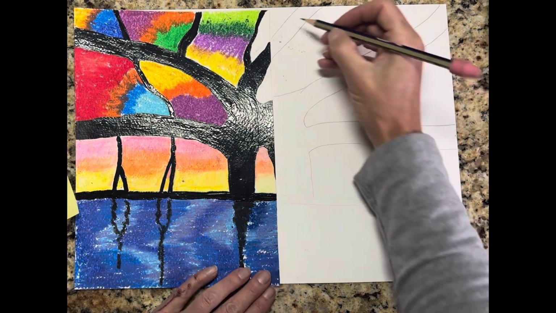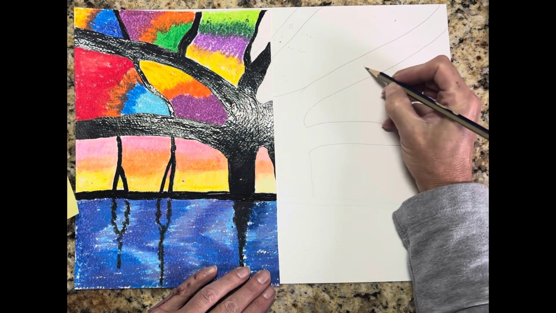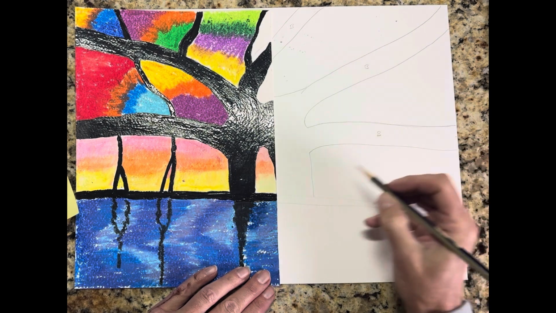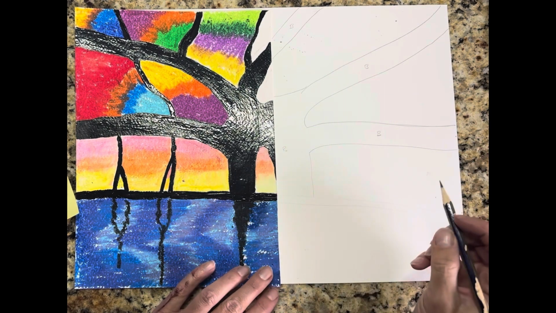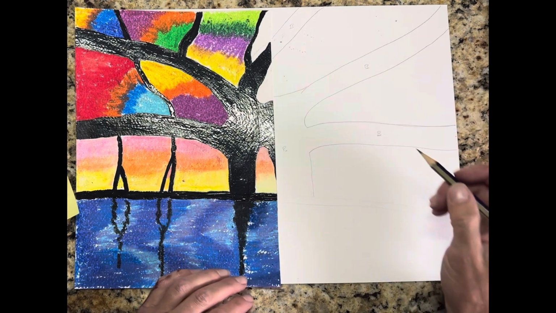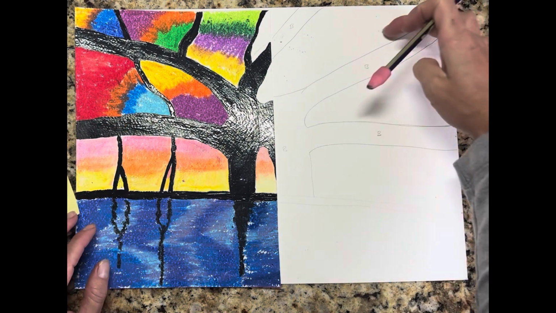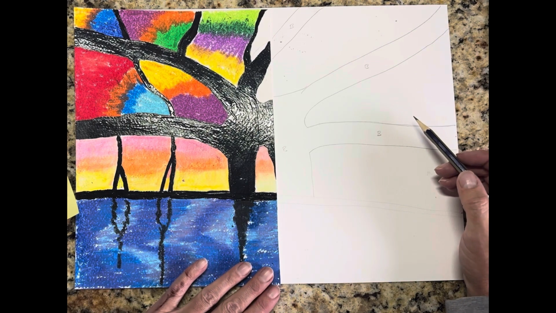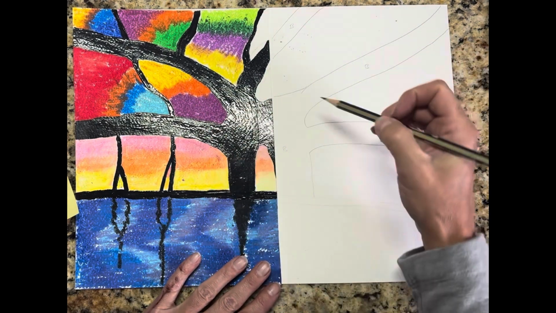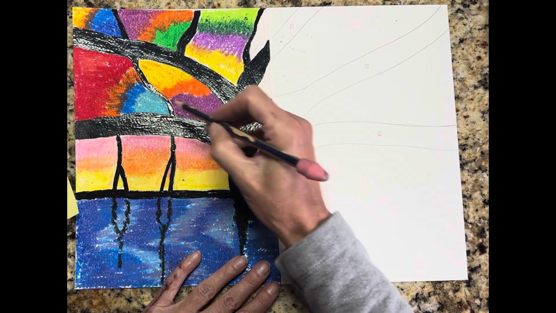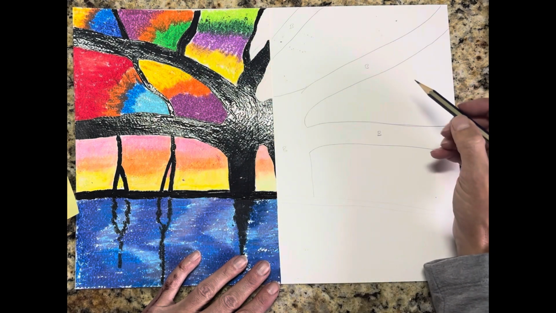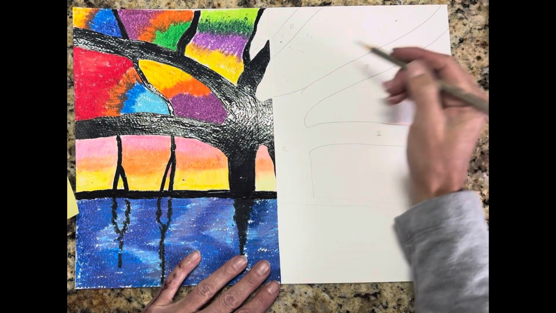Now I want you to label each of your branches with a B. So when you are drawing with your pastel, you know which one is sky, which one is a branch. Next, I want you to break these big sections into compartments so you can add branches in between and also have smaller spaces to create your colors.